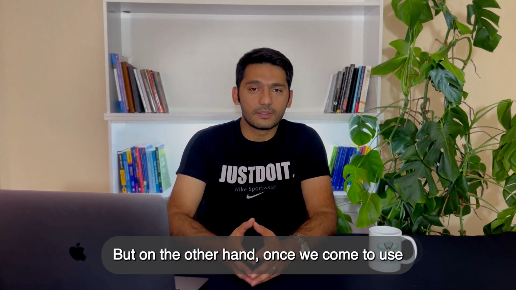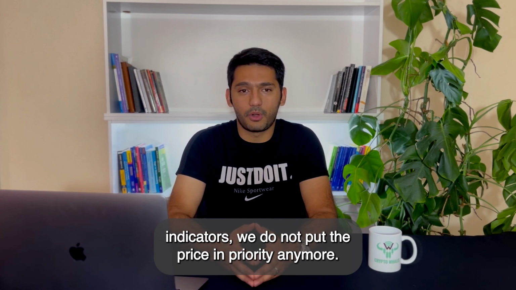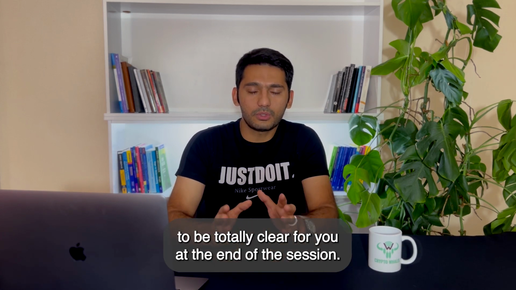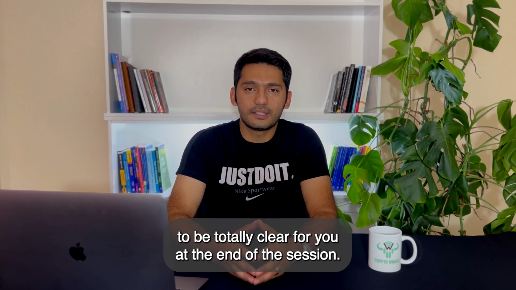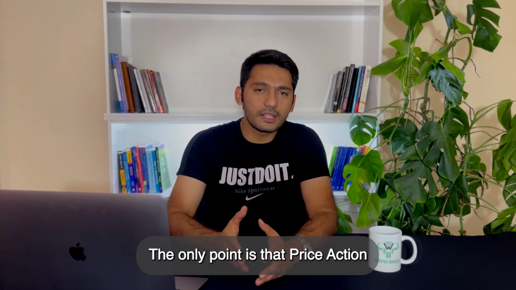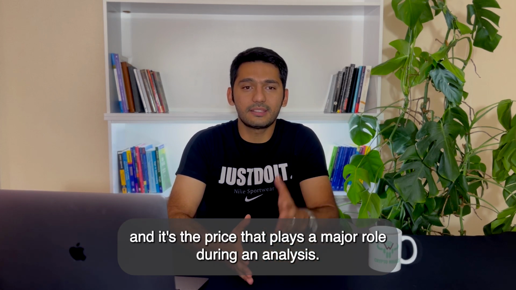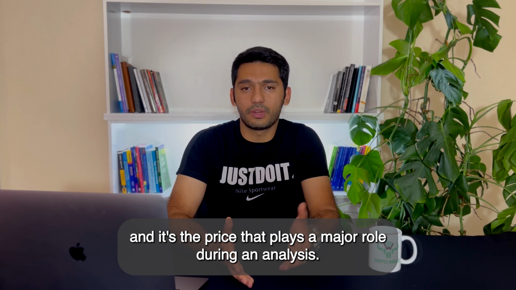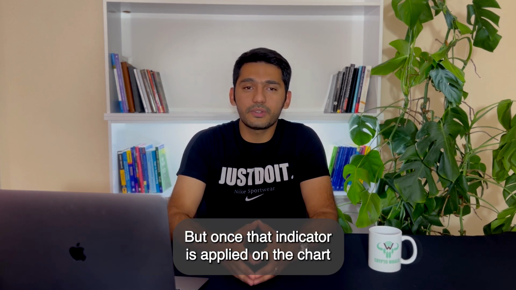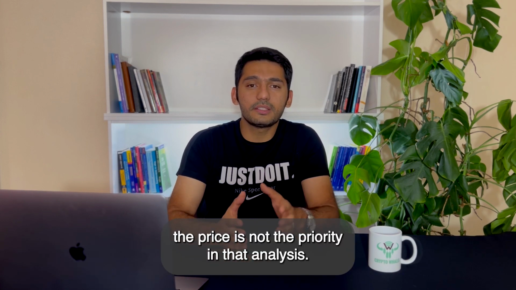But on the other hand, once we come to use indicators, we do not put the price in priority anymore. It's going to be totally clear for you at the end of this session, so don't get worried if it seems a little bit confusing at first. The only point is that the price action trading system puts the price in priority, and it's the price that plays the major role during an analysis. But once an indicator is applied on the chart, and an analysis is based on that, the price is not the priority in that analysis.